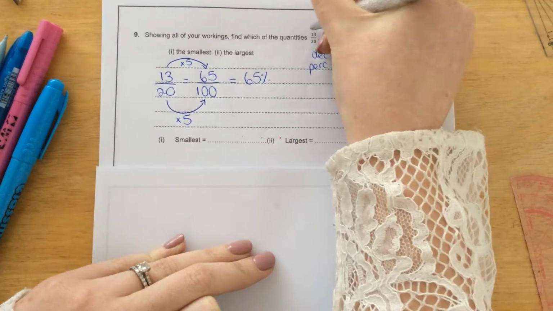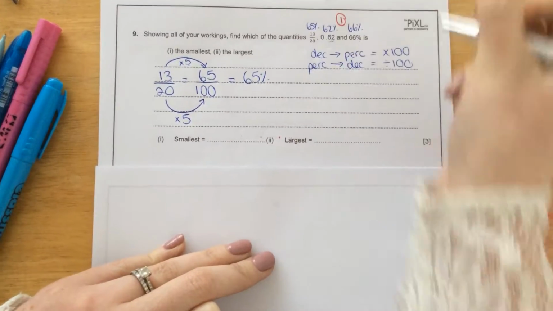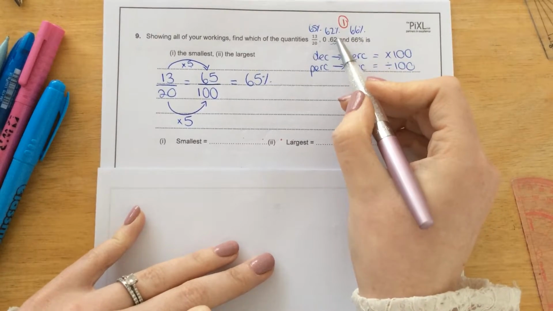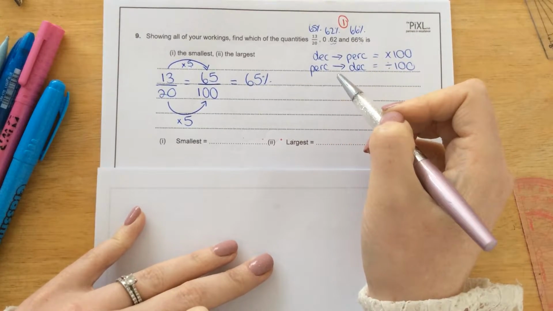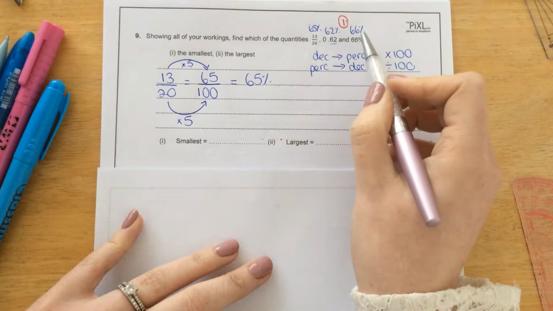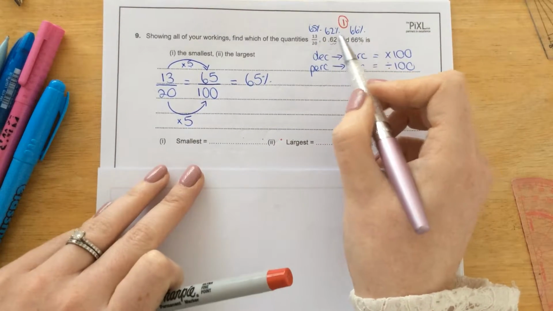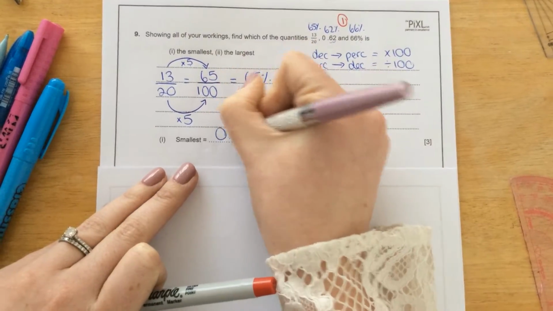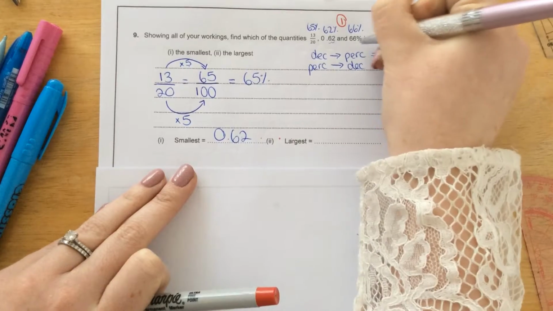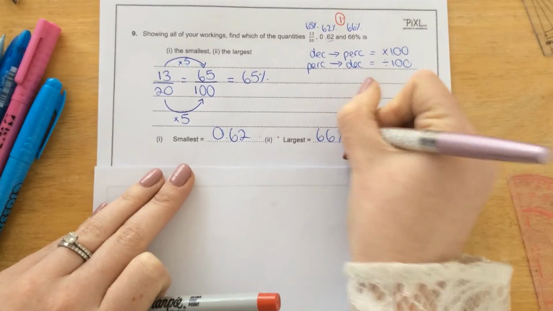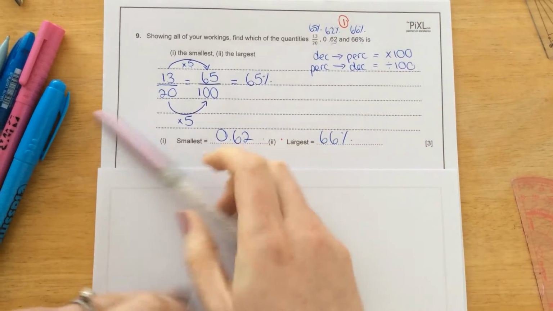So now I've got all three of these as percentages. I can see very clearly which one is the smallest and which one is the biggest, because I've got 62, 65 and 66. So the smallest one is 62, which in its original state was 0.62. And then the largest is 66%, which was 66%.